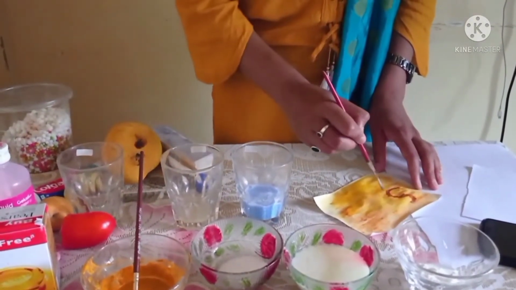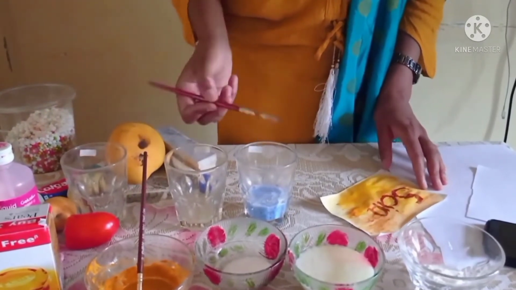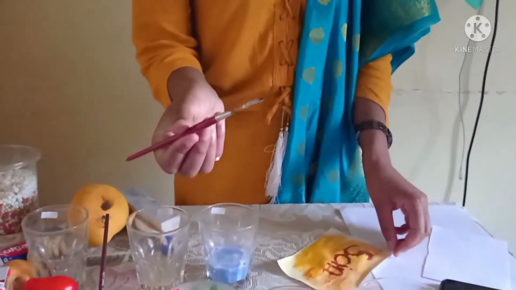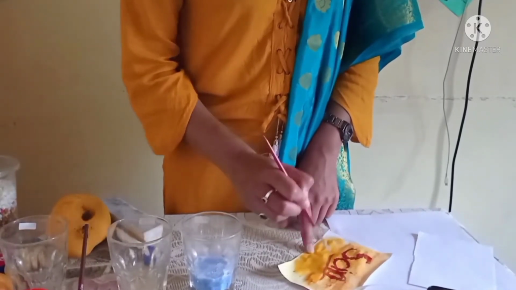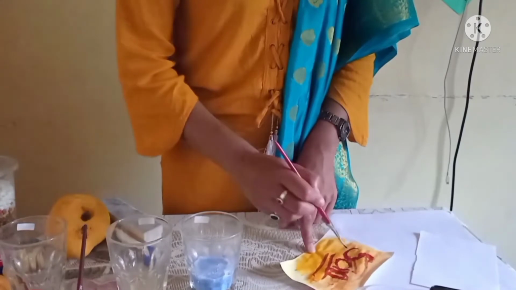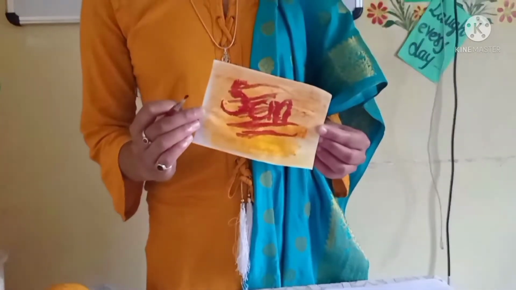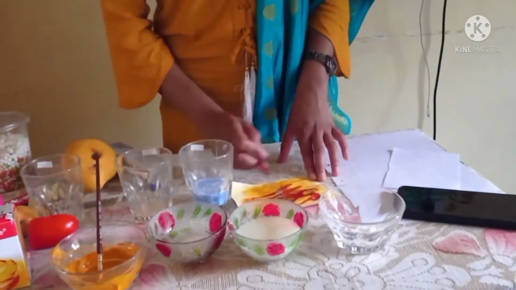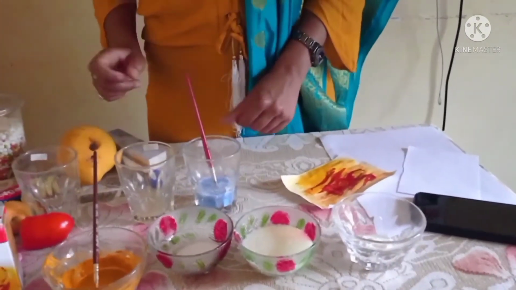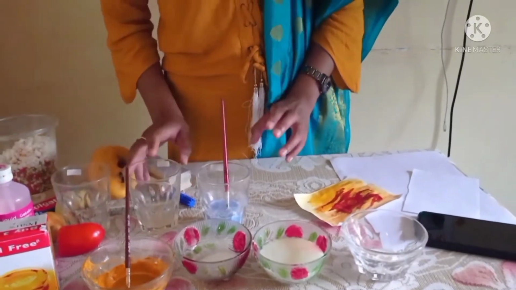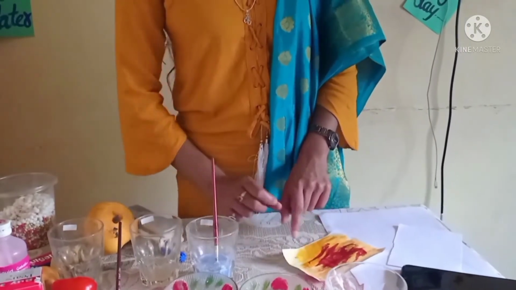Here you can see it's changing the color. I have not taken any color on my brush. Okay, its color is changed. Now you can see easily. Yes, I think you got it. And if I apply the juice of lemon on it, it will remain unchanged, or it will be a little yellowish.